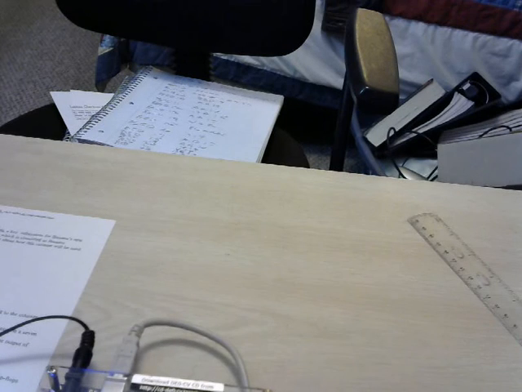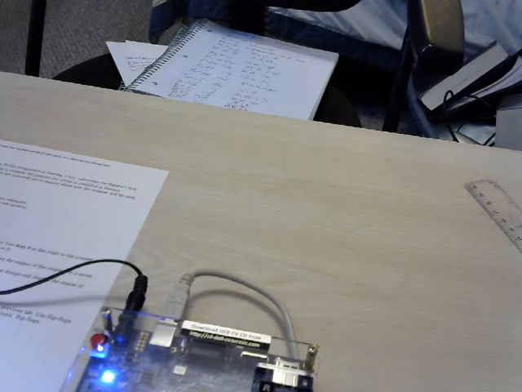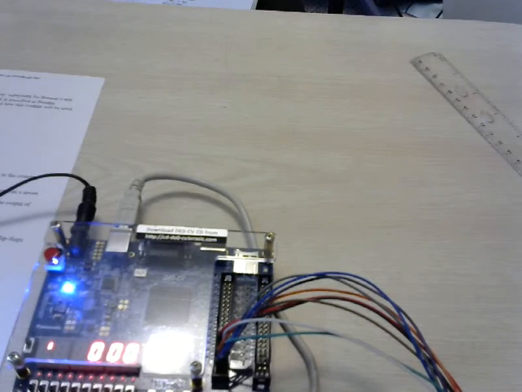Looks like our file should be loading up here shortly. And it is taking quite a long time for this file to load up.